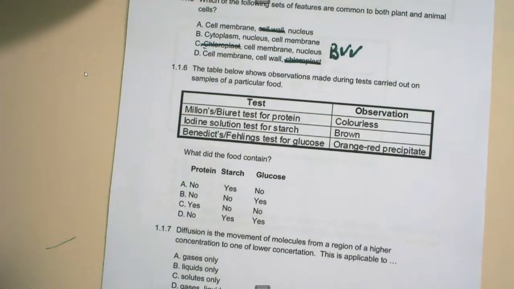The next question talks about food tests. The table below shows observations made during tests carried out on samples of a particular food. Millon's reagent, we know that it is used to test for the presence of protein, and the color observation for a positive test is purple. And then the iodine solution test, we use it to test for the presence of starch in a sample, and a positive test is starch turning blue-black, and if it turns brown, it means absence of starch. But then the Benedict's or Fehling's solution test for glucose, a positive test is observed by an orange-red precipitate that forms. So this will indicate that the sample does include glucose.